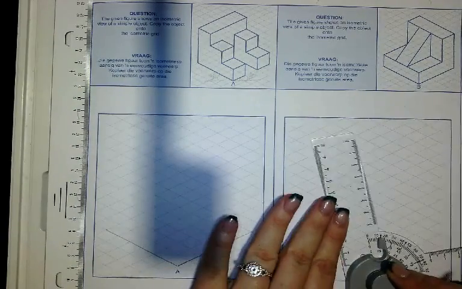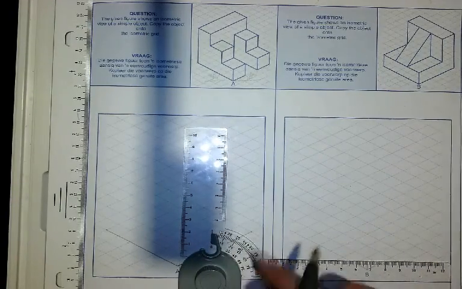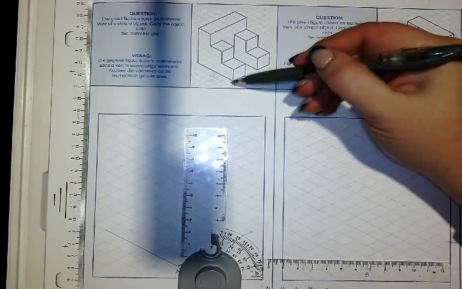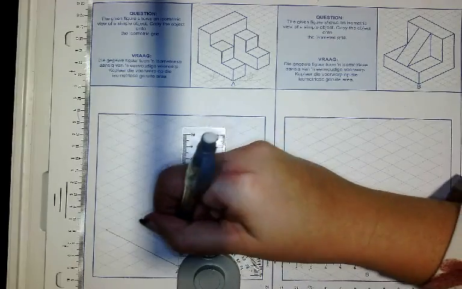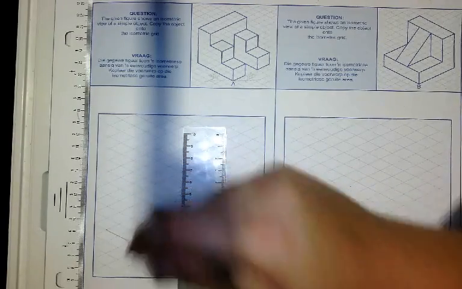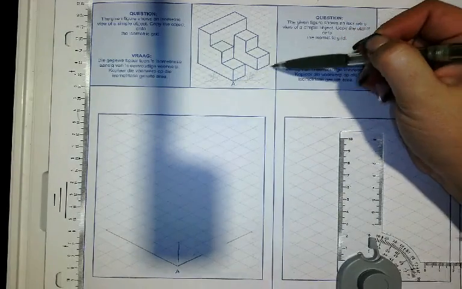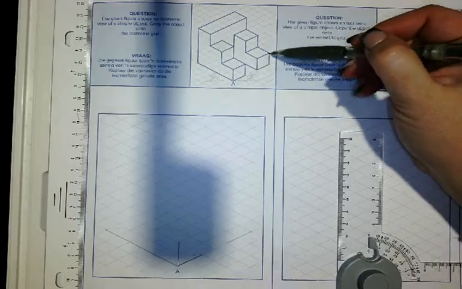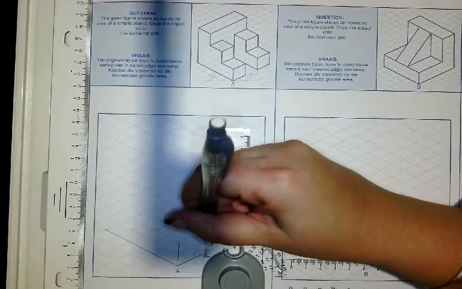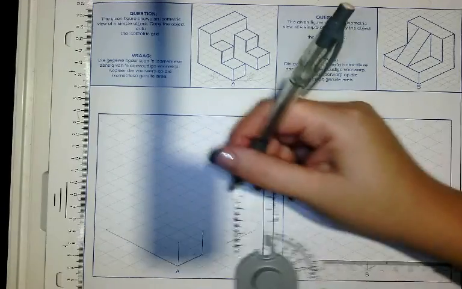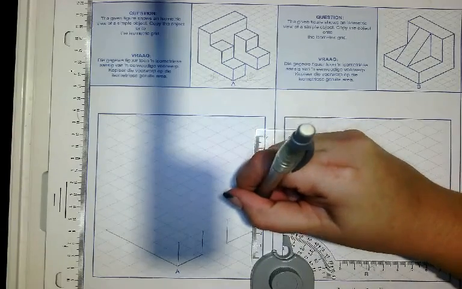Now I want to give it height, so that is now on a 90 or a 0-degree angle, as you can see here on my adjustable set square, and that goes 2 blocks up. So 1 block, 2 blocks up, I draw my line. Then I want to complete these little cubes that I see here in the front. So this one and that one. Again 2 blocks from the edge here, 2 blocks up, and from here 2 blocks and 2 blocks.